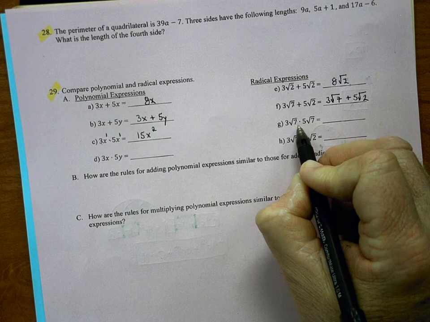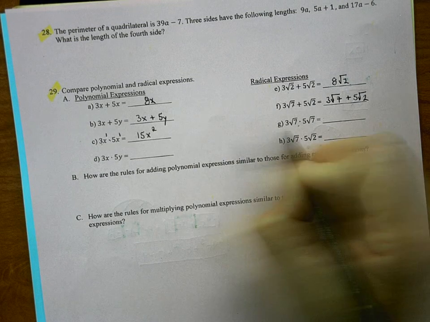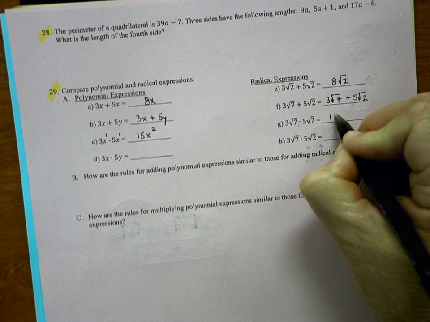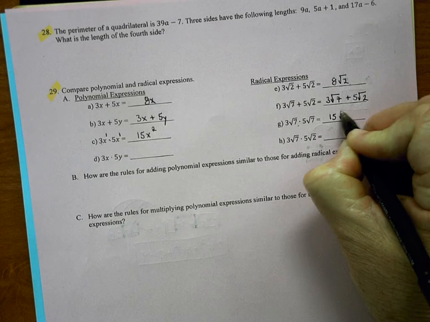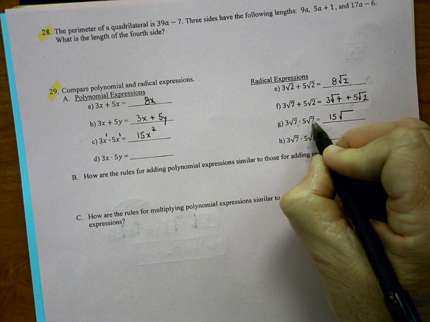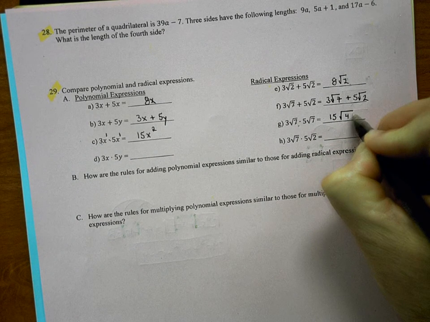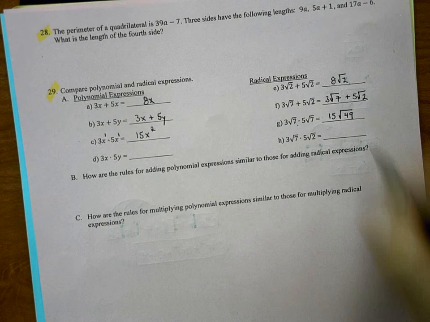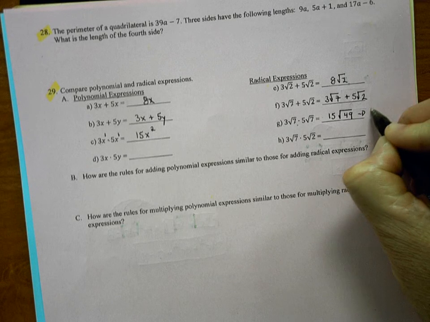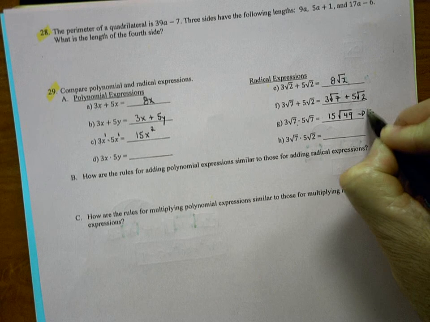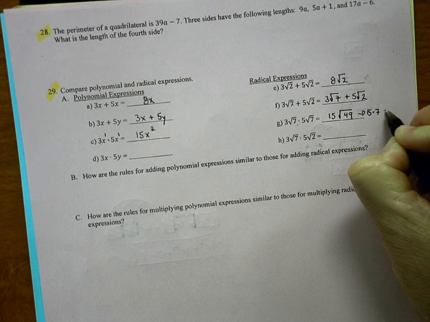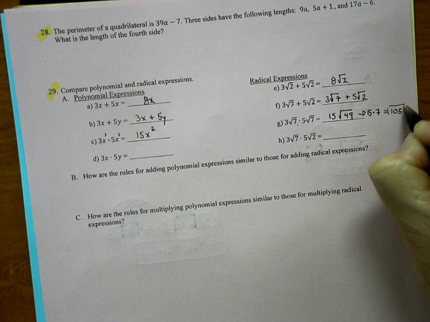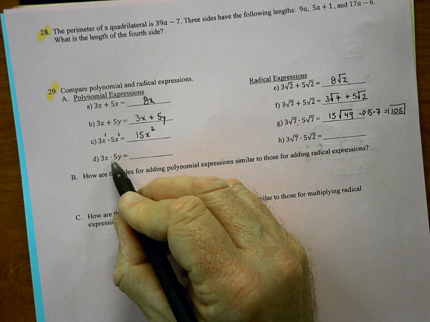Now when I multiply radicals, I do it kind of the same idea. I'm going to multiply the two outside numbers together. 3 times 5 is 15. Then I get a square root of, and then I multiply the inside numbers. 7 times 7 is 49. So that would become 15 square root of 49. And if you wanted to simplify this, this would mean 15 times 7. And if you multiplied that out, that would be 105. Okay? All right.